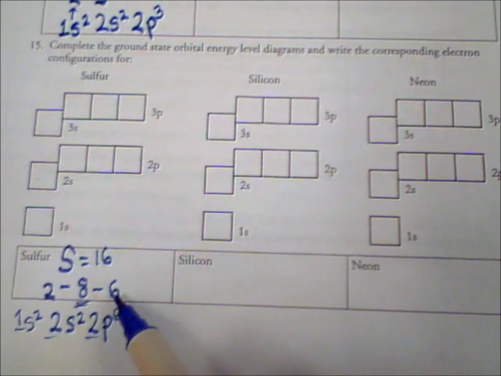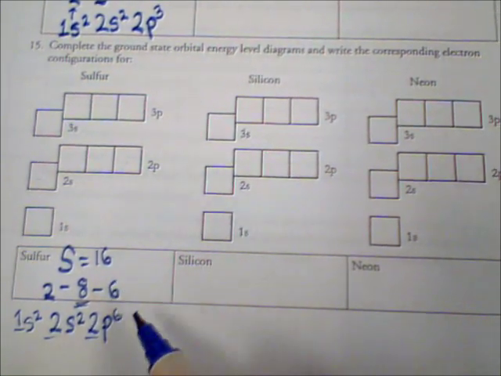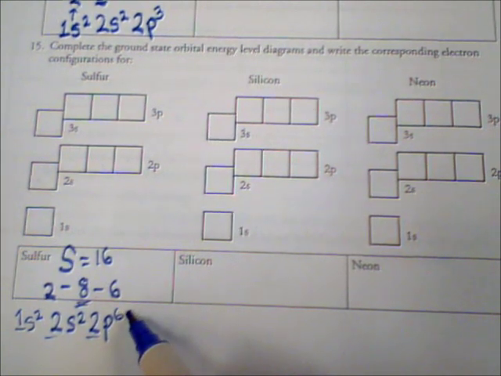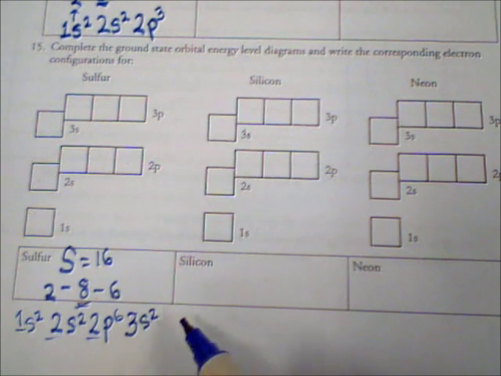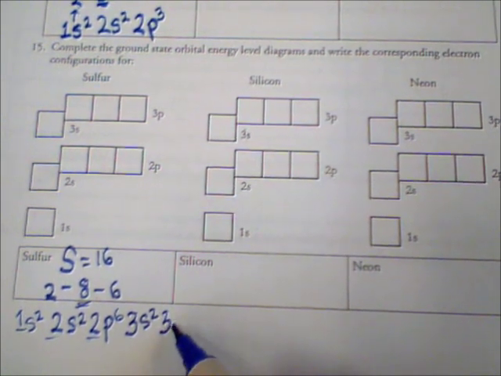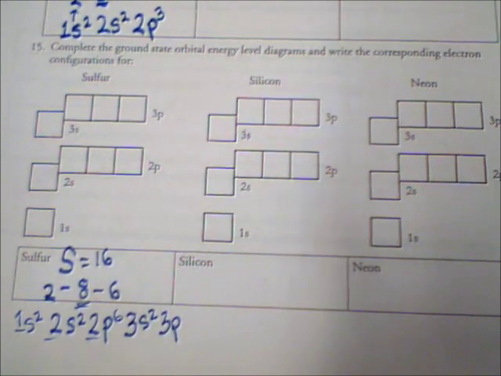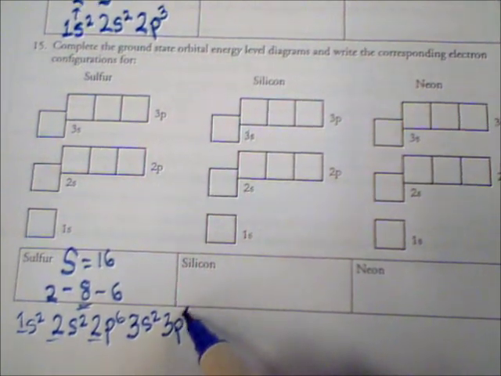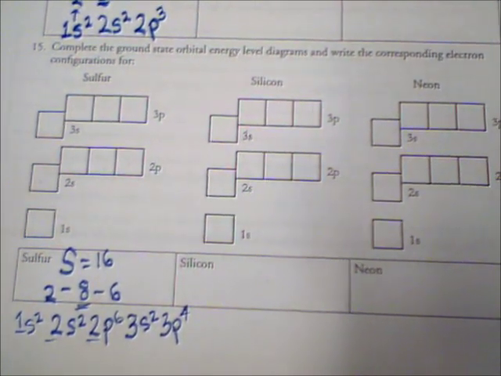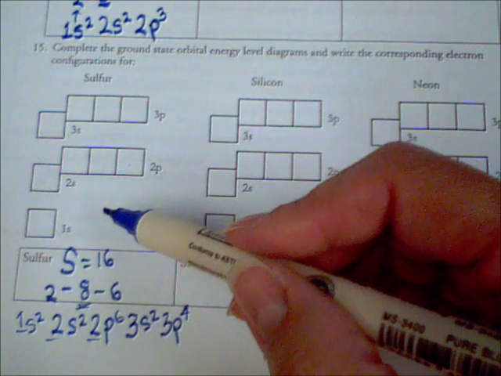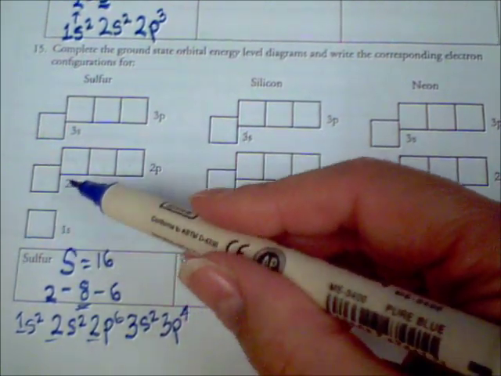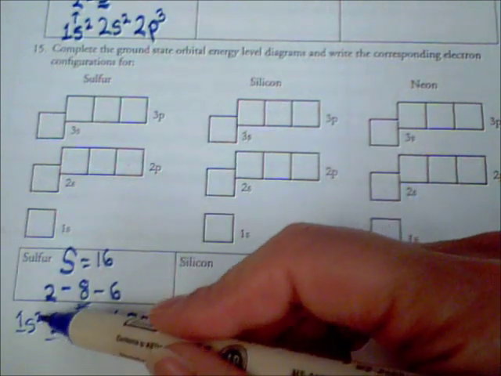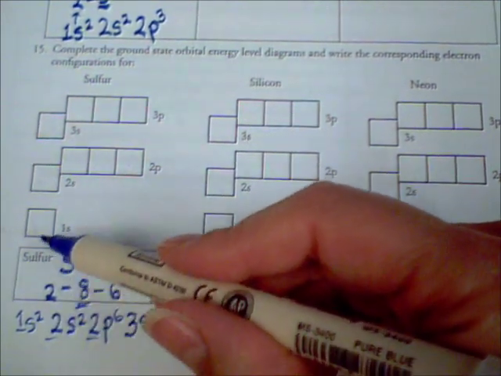Right. That means that the remaining 6 electrons have to go into the third energy level. So my 3s always holds 2, and then how many will be left over to go into the 3p? It would be 4, because 2 plus 4 is 6. Very good. 2 plus 4 makes 6. Okay? So let's go up to our diagrams here to show each of the separate levels, and let's put our electrons in. I need 2 in my 1s.